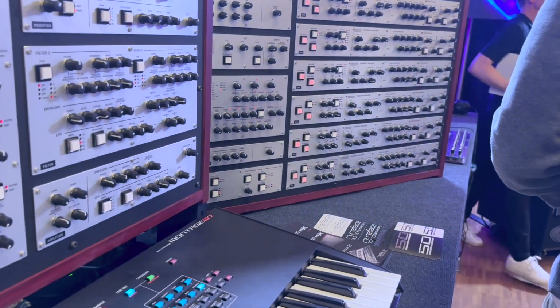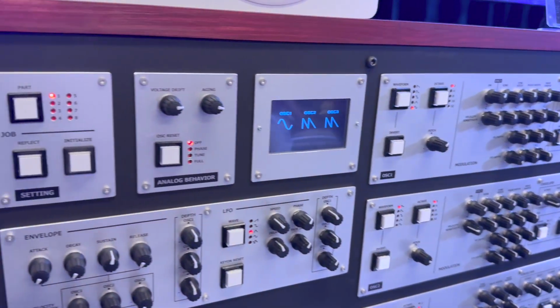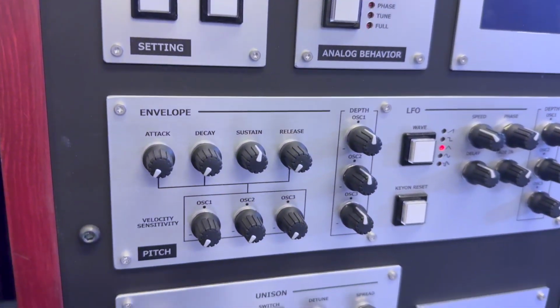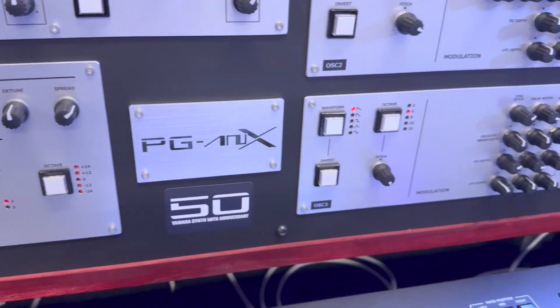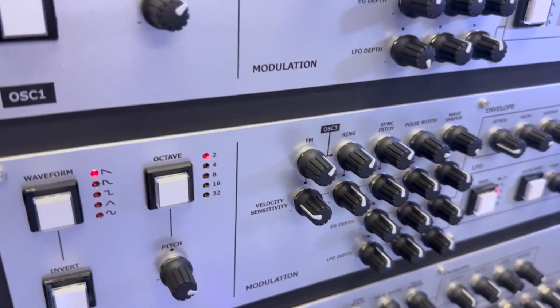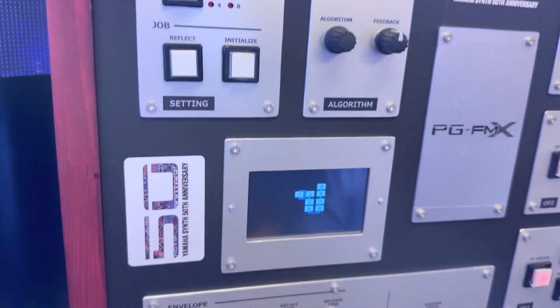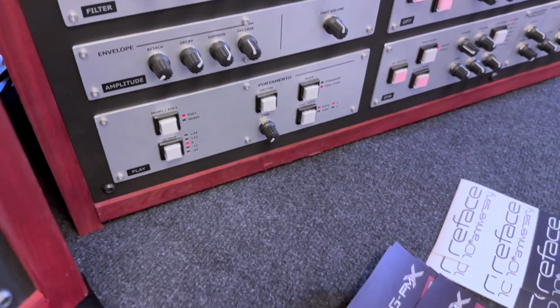They are simply a passion project built by one of the Japanese designers, where they have taken every single parameter from the ANX and FMX engines and put them into hardware. So it's one knob per parameter. These things are absolutely gigantic. If nothing else, it shows you just how much editing capability there is in those two engines.